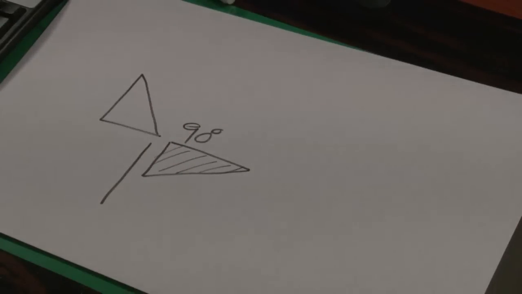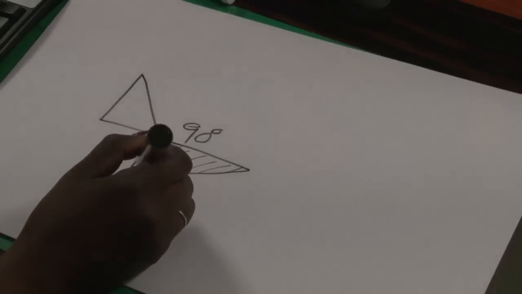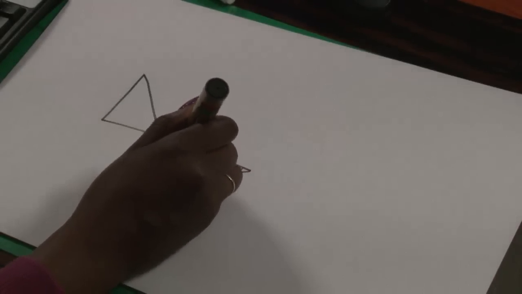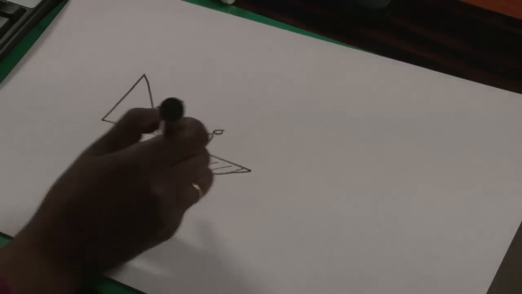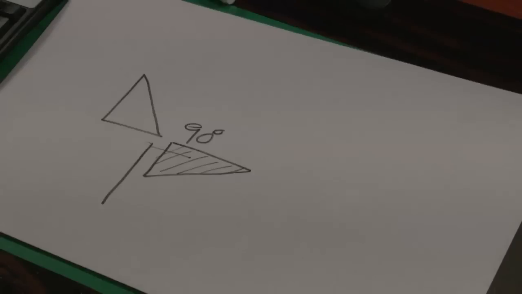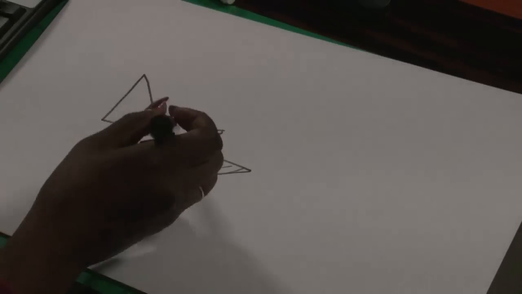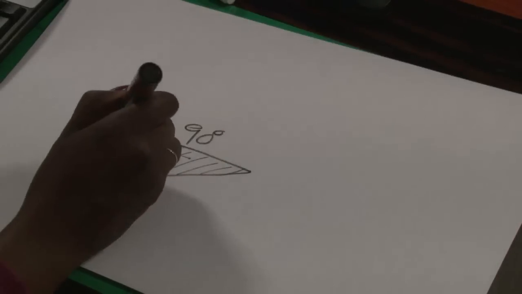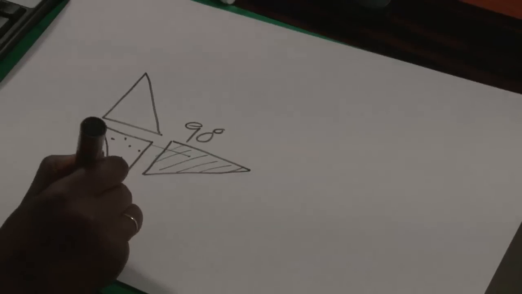Then for 180 degrees, it will look something like this. How will it look? If you turn it, it was like this. Now it will look like this. This is now 180 degrees.